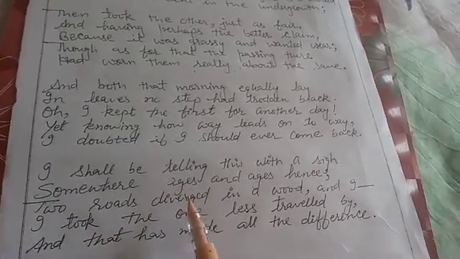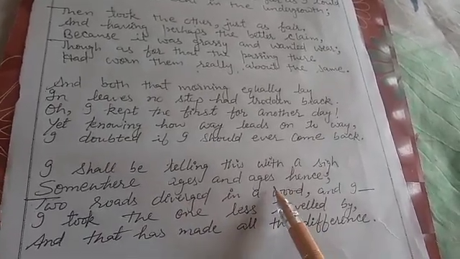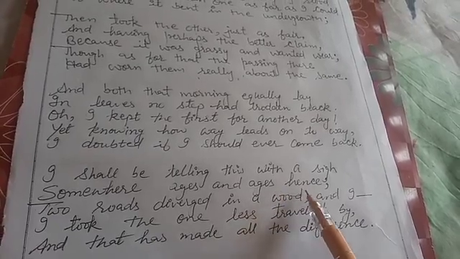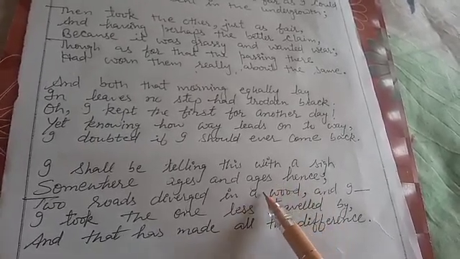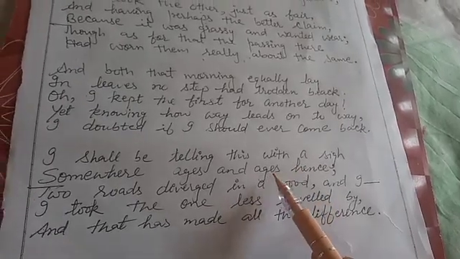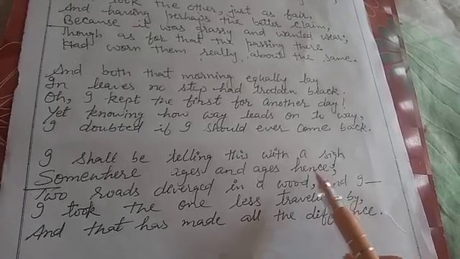"Somewhere ages and ages hence": ages and ages means a long period of time, and hence means from this time. He would be telling people his stories of failure with great repentance.